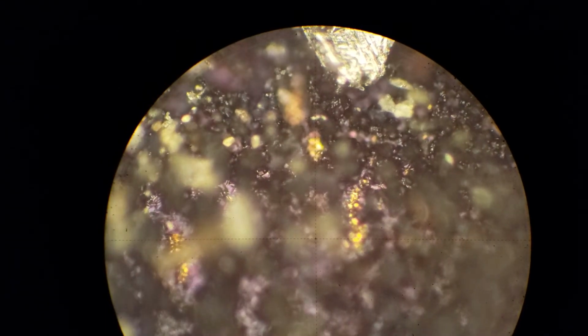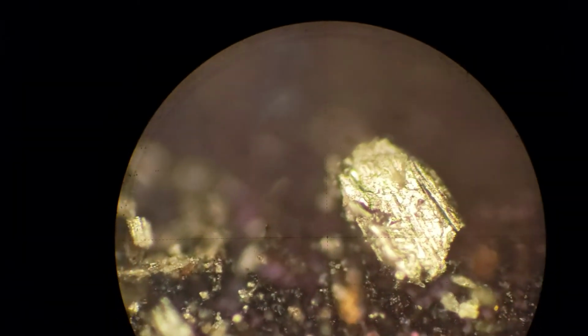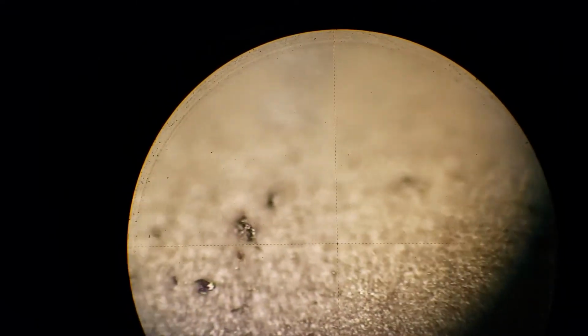Now I'll try to adjust the density. Let's look around here a little bit, see what else we see. Now look at the very tip.